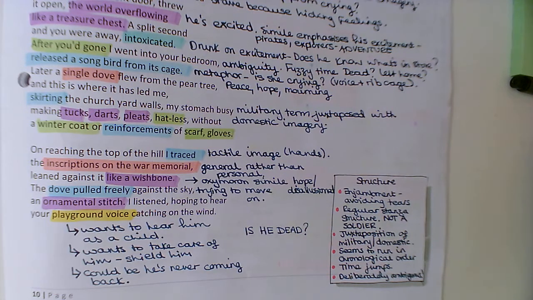Anyway, those are my thoughts. You may disagree with some of what I've said here. Have a look at the sheets that you've got with it. Give them a go. Let me know how you get on with it. It's a really powerful poem, and it's a great one to talk about, and there are some fantastic quotations in there that are so easy to get ingrained in your head.